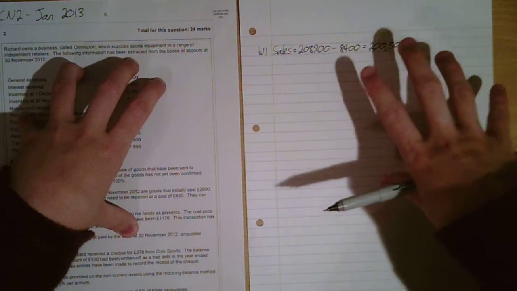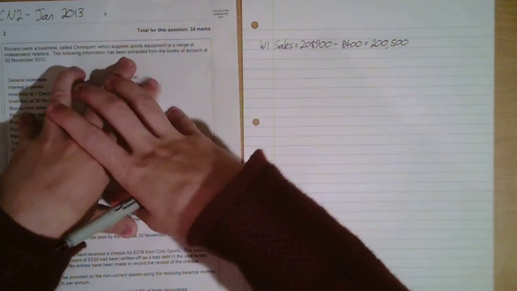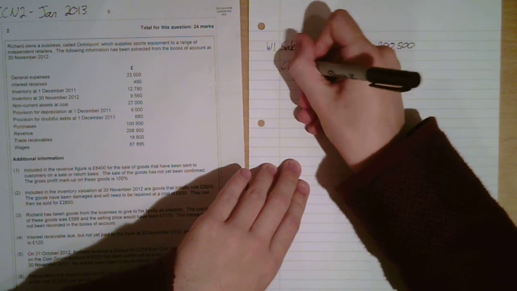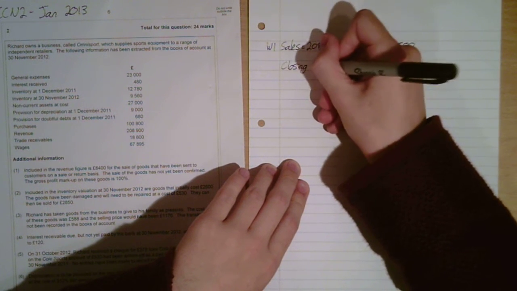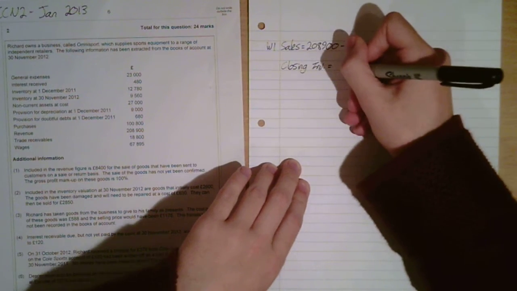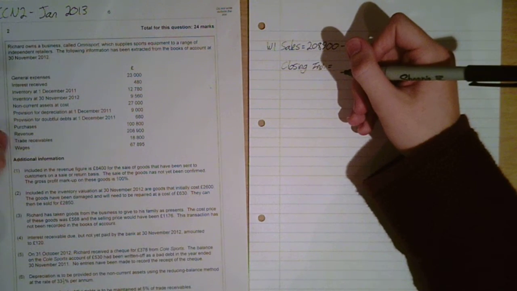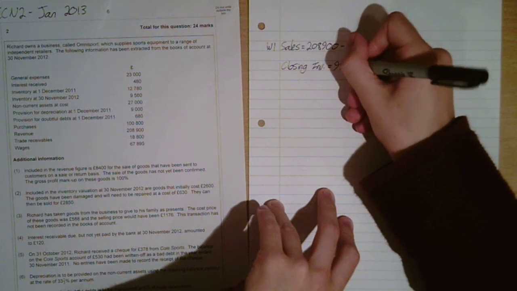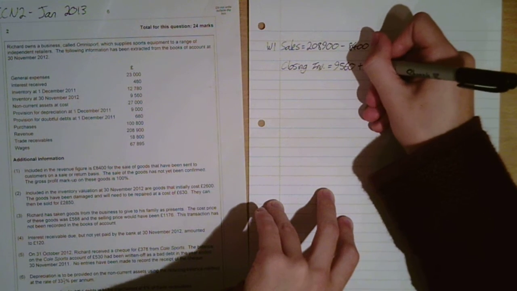So what we've done is we've got our company and the customer company, so the goods have returned to us. So not only have our sales decreased, but we've got more goods now, so obviously we've got more inventory. So closing inventory is going to be our figure from here. So inventory at the 30th of November 2012, so 9,560. We've got more goods now.